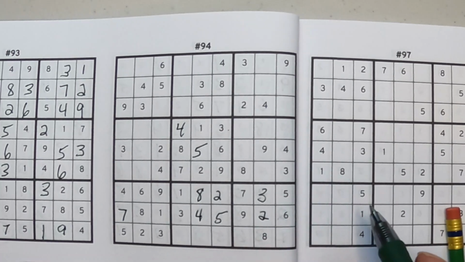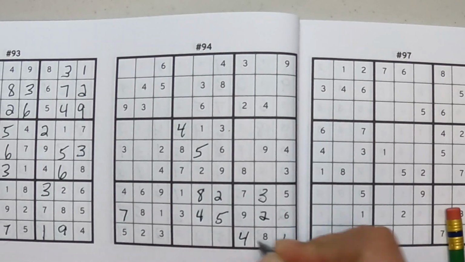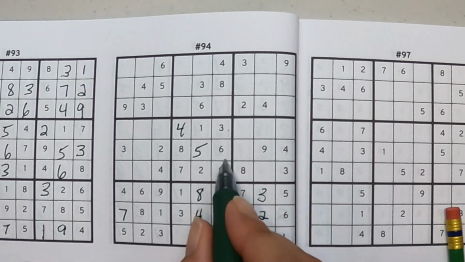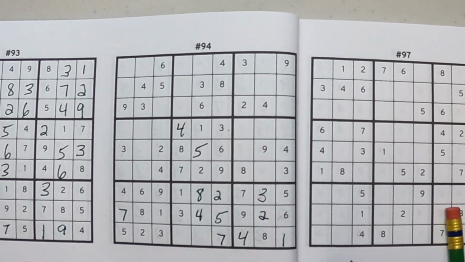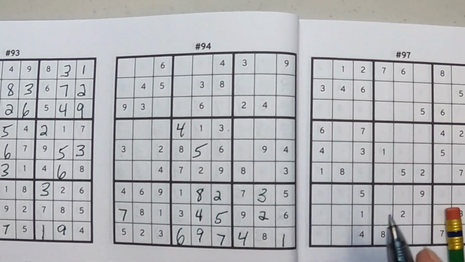For this box now, we're missing 1 and 4. We've got a 4 here, so 1, 4. For this box, we're missing 6, 7, and 9. We've got a 6 and 9 here, so this is our 7. 6 here, so this is our 9, 6.